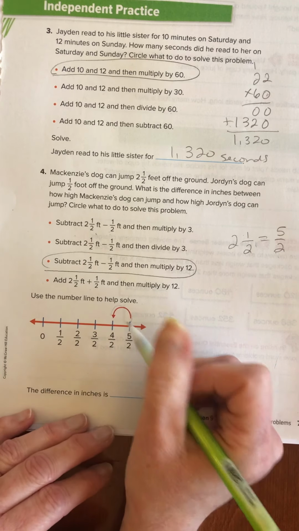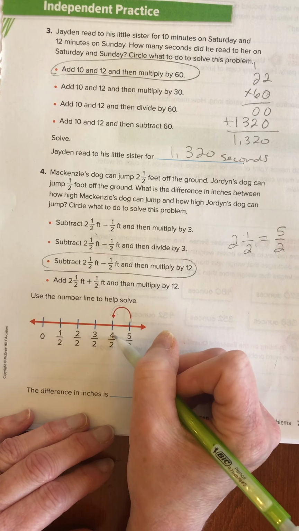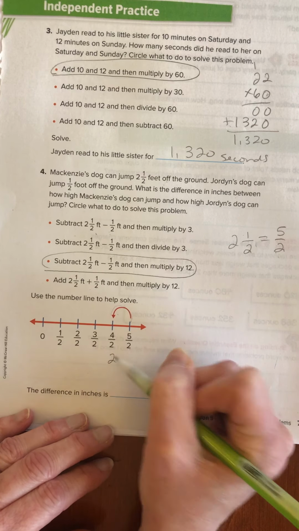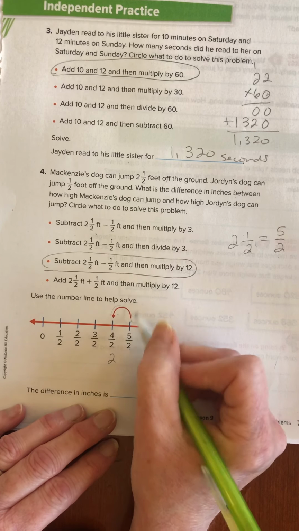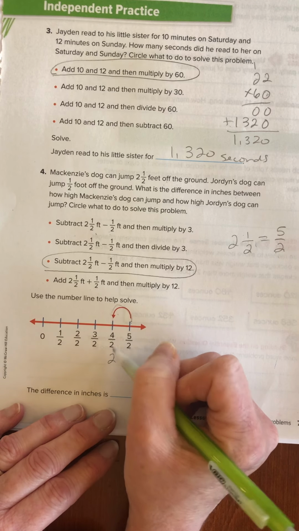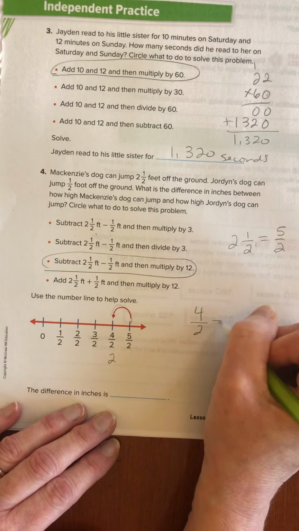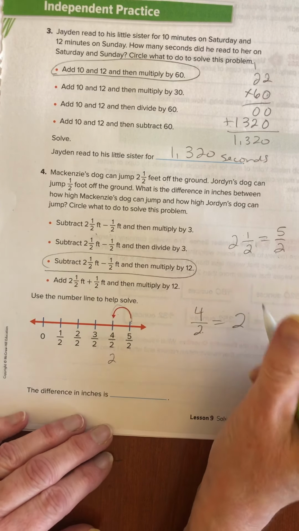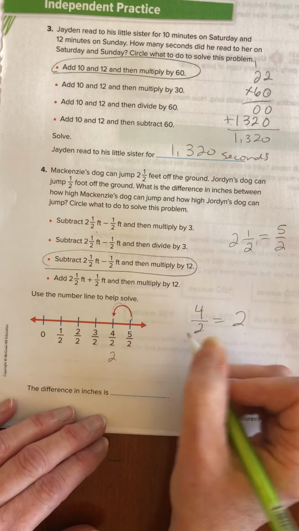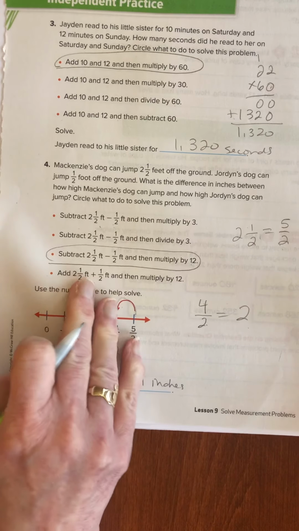And then what you're left with is 4 halves, which 4 divided by 2 is 2. Okay, I probably didn't explain that very well. Okay, so I have 5 halves, and I want to subtract 1. So I would be left with 4 halves. And 4 halves, right, is equal to 2, because 4 divided by 2. Okay, now I just need to multiply 2 by 12. So my answer is going to be 24 inches. Okay, that's a pretty easy one.